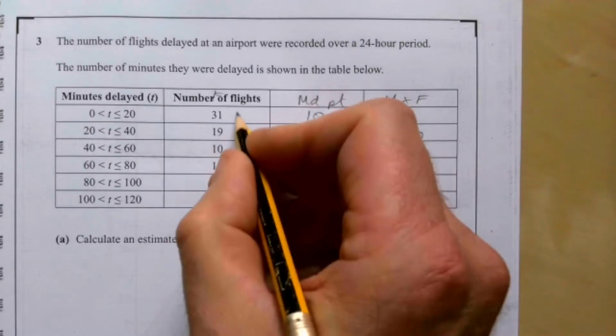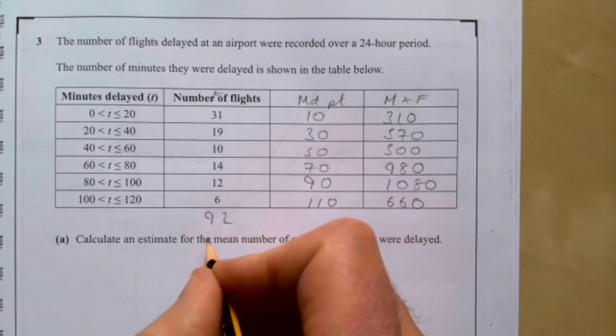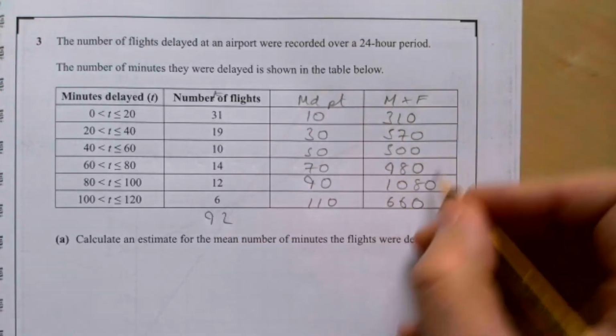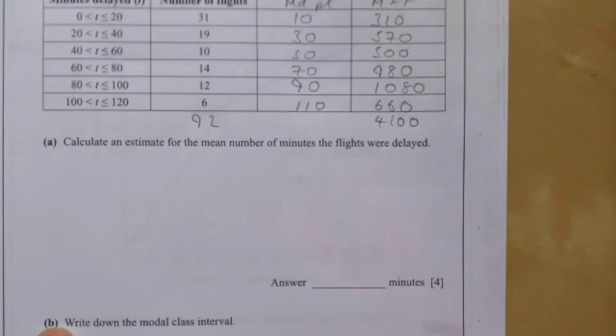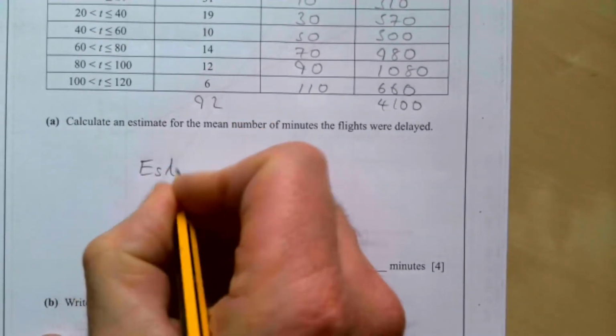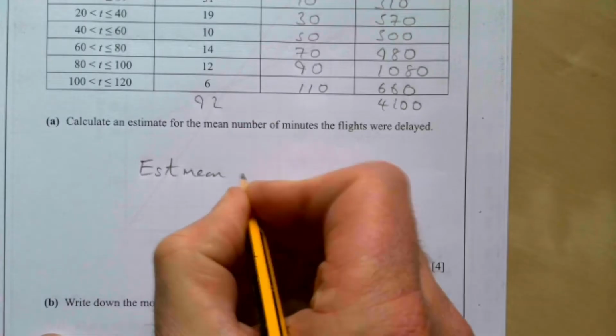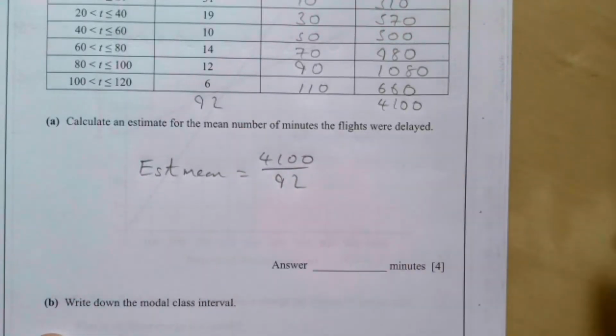We need to total this up, as in the total number of flights. So that comes to 92. We total the products and you get 4100. And so my estimated mean then is 4100 divided by 92.